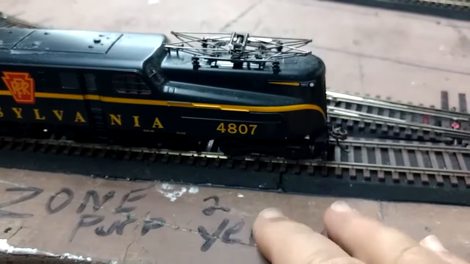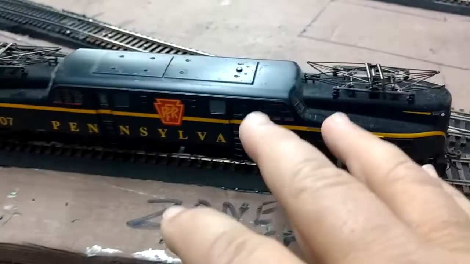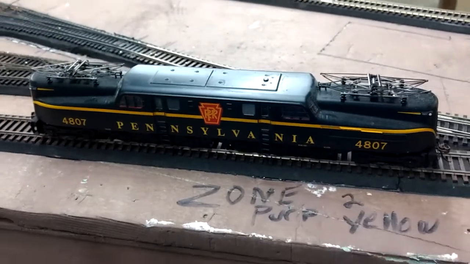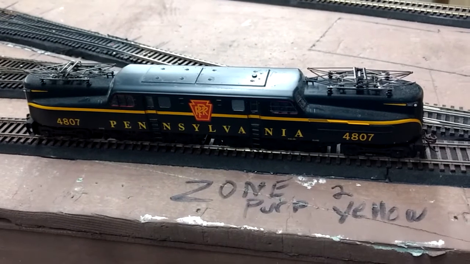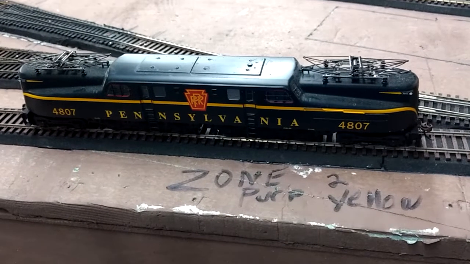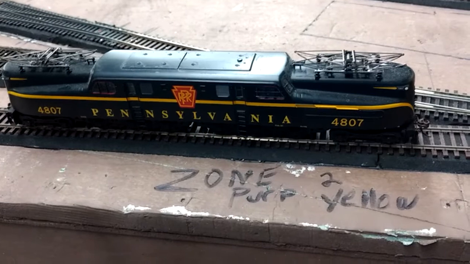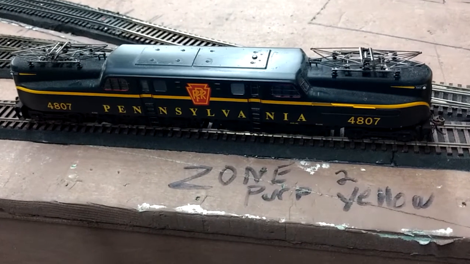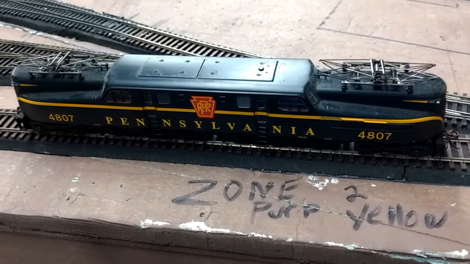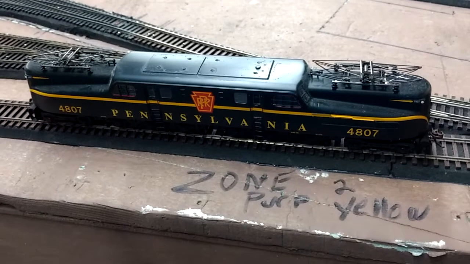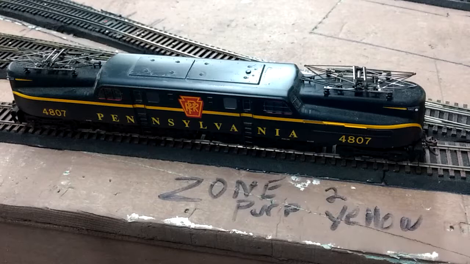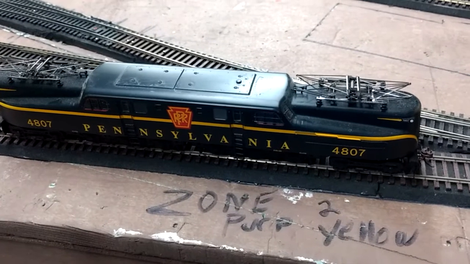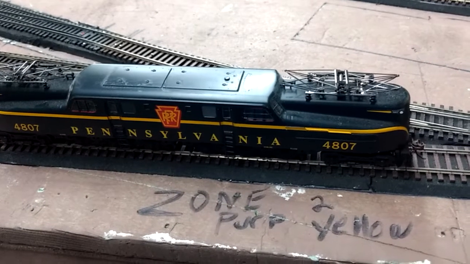Out of the factory, most locomotives, like this Bachmann GG1 here, usually come addressed to number 3. And that way you can then take it from there and program it to whatever you want. You want to program them pretty quickly after you get them, because you don't want a whole bunch of locomotives all with number 3. Otherwise you can't control them individually. They'll all work at the same time.